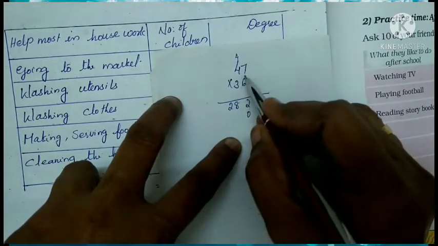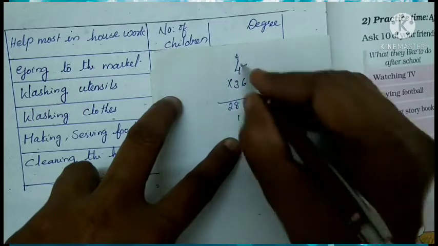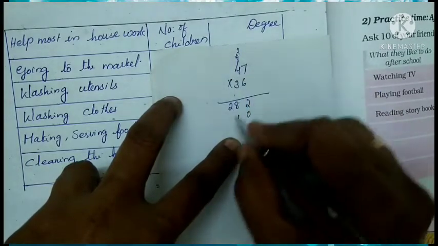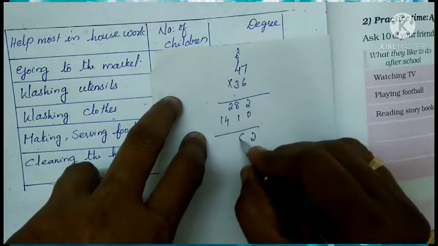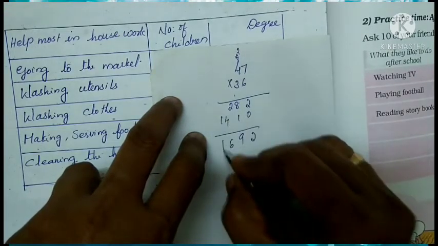Then 0 after that. 7 3s are 21, 2 balance. 4 3s are 12 plus 2, 14. 2, 8 plus 1, 9, 6, 1.